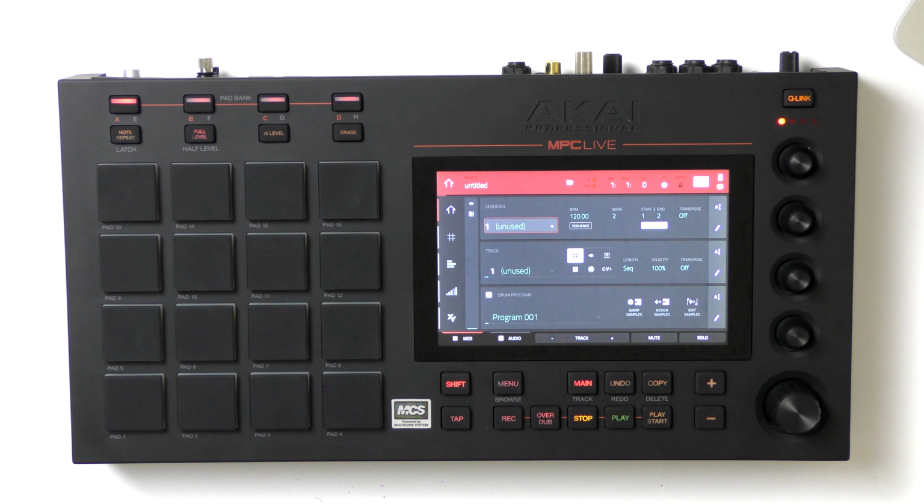Hi, this is Rob from Akai Professional here today at the DJ shop in Southampton to look at the brand new update for MPC Live and Akai Force. This update brings Ableton integration to MPC and Force, allowing you to take all the power from your MPC and Force hardware and combine it with the Ableton software.